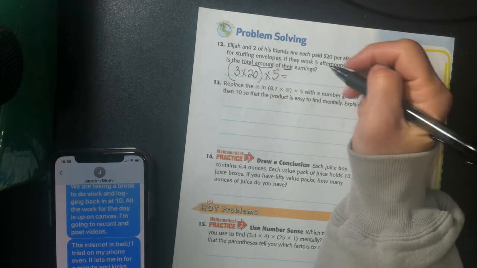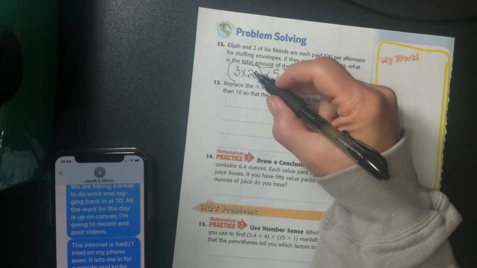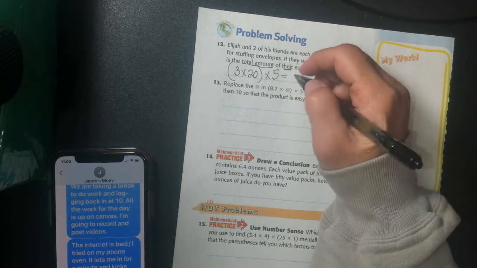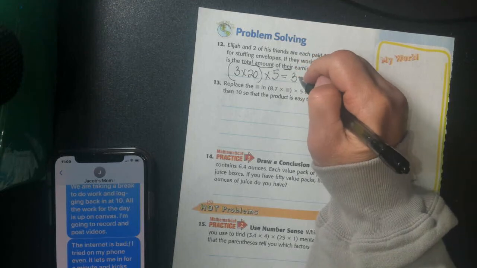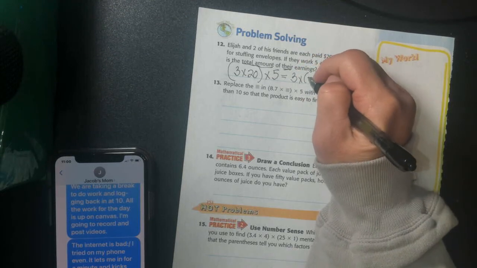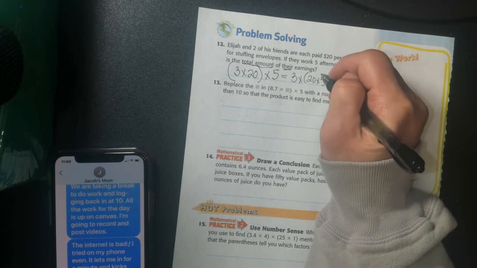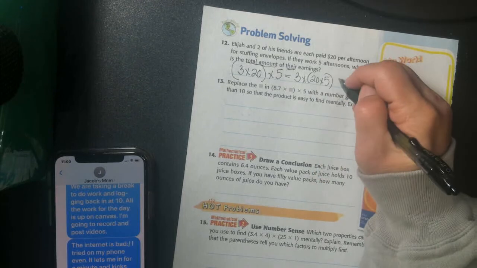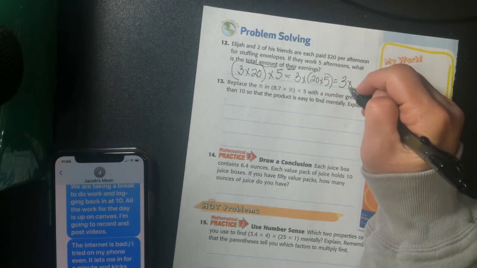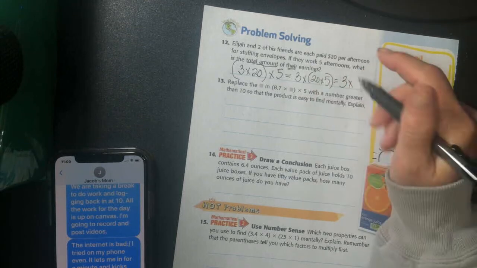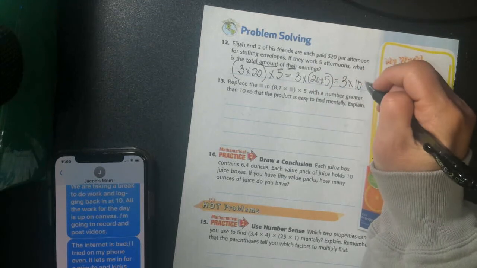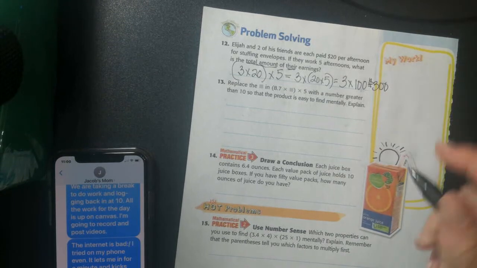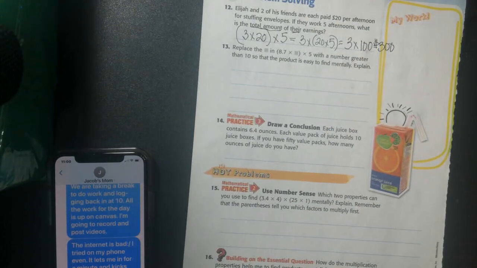So I can switch this around. Instead of doing 3 times 20 and then times 5, I'm going to do my 5 times my 20. I know that'll give me 100. So I'm going to say 3 times 20 times 5. I'm using the associative property of multiplication. So now I'm going to have 3 times 100. Well, 3 times 1 is 3. And I need to put those 0s back. So this is going to be $300. These boys earned stuffing envelopes for 5 afternoons.